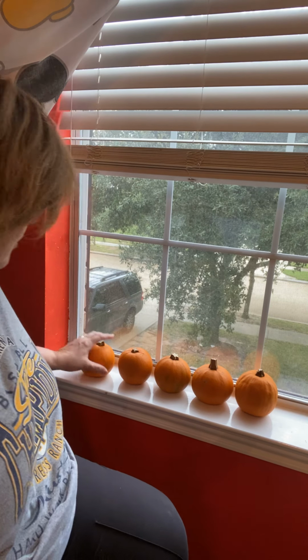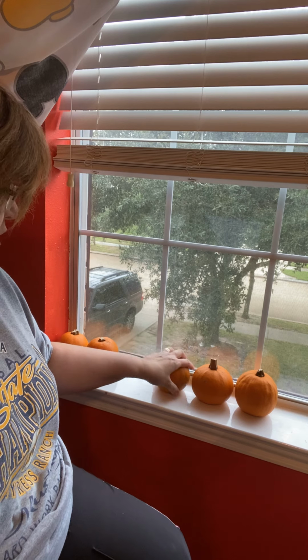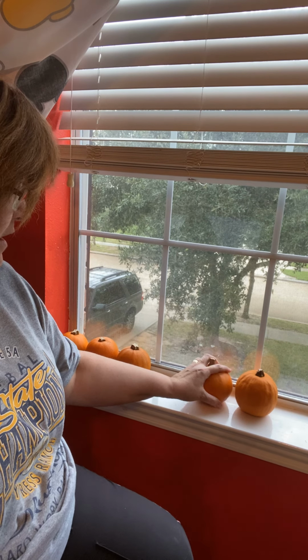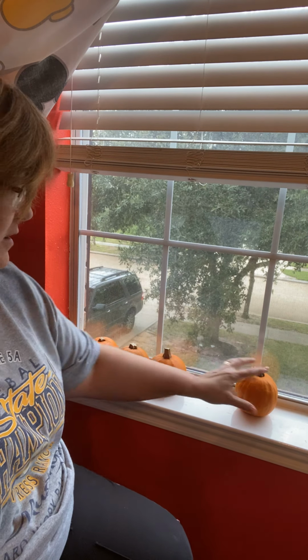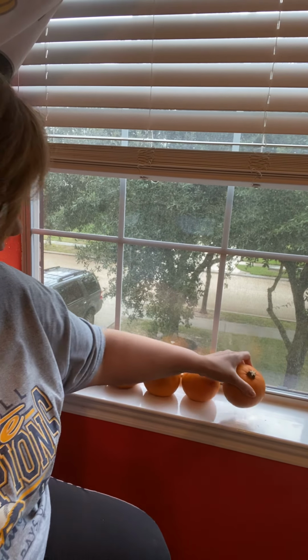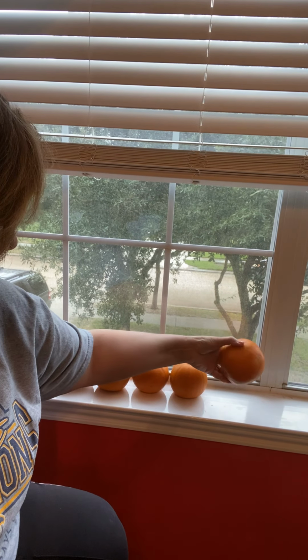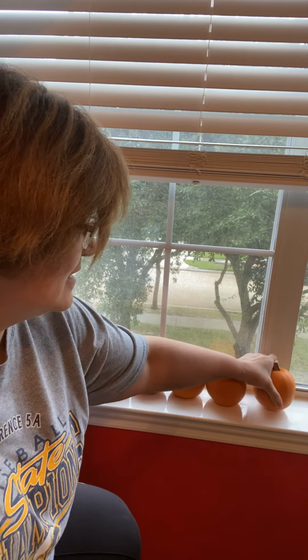Here we go. 1, 2, 3, 4, 5, 6, 7, 8. Oh, that's upside down. 8, 9, and 10.